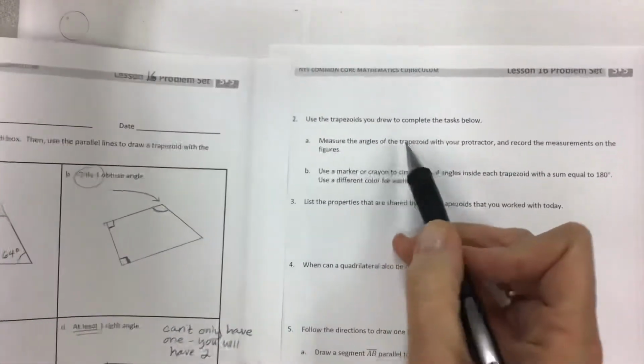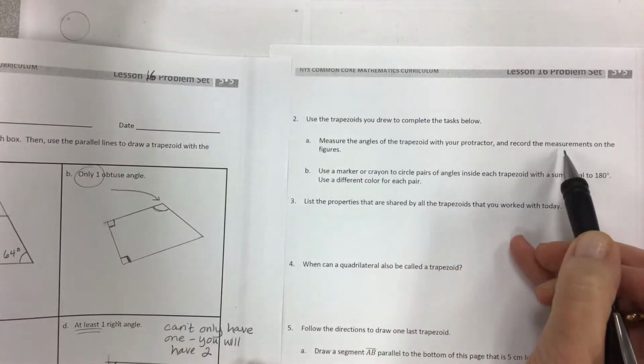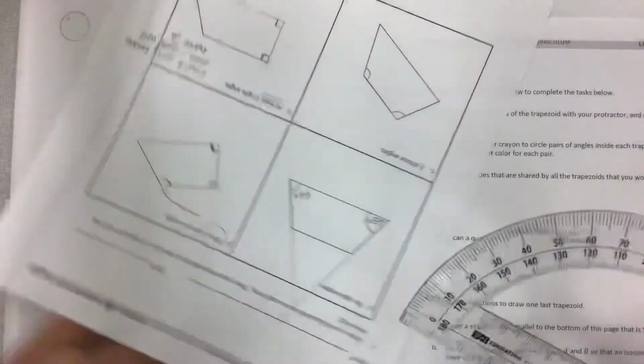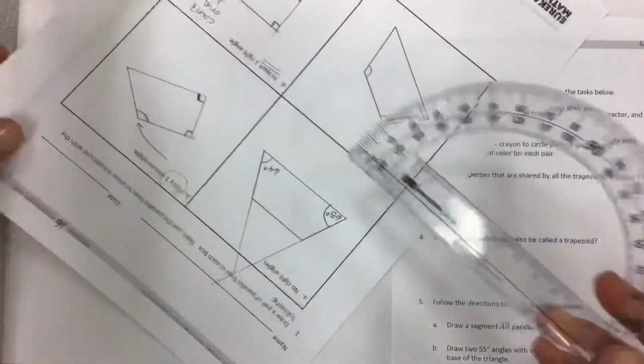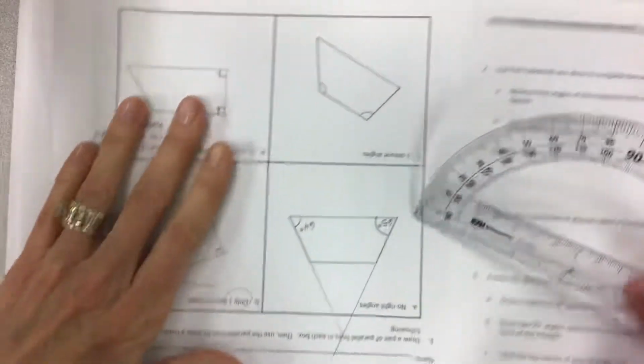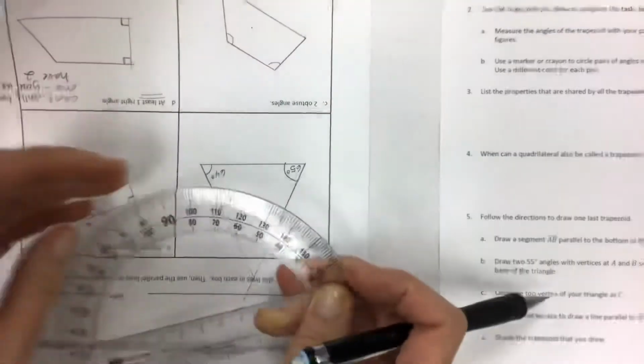So if you measure the angles and you record the measurements, we have to do all 4 so that we can talk about the adjacent angles. I'm just going to flip my paper so that I can use my protractor and you guys can read it.